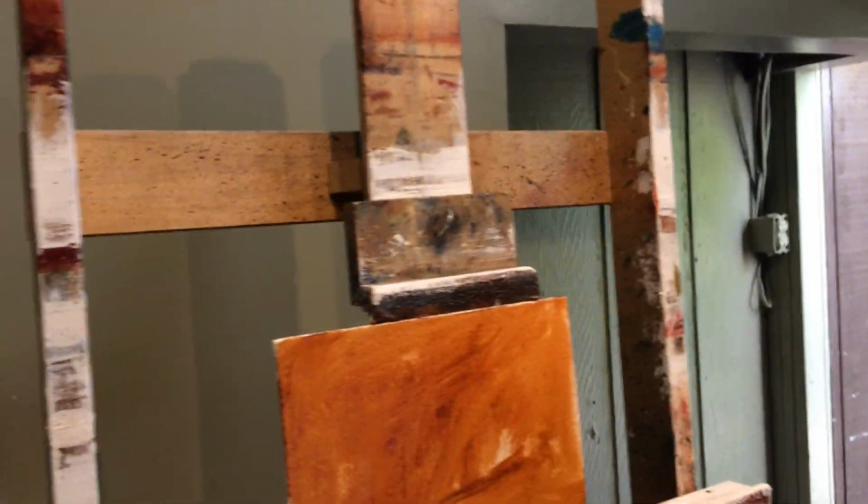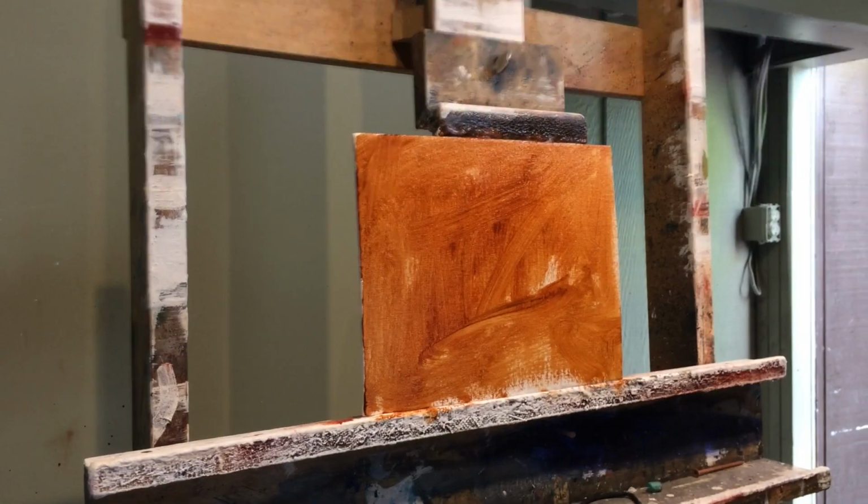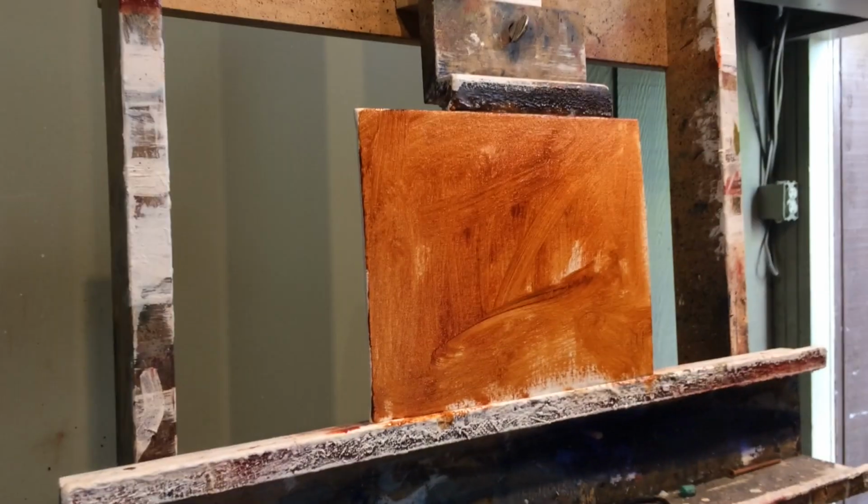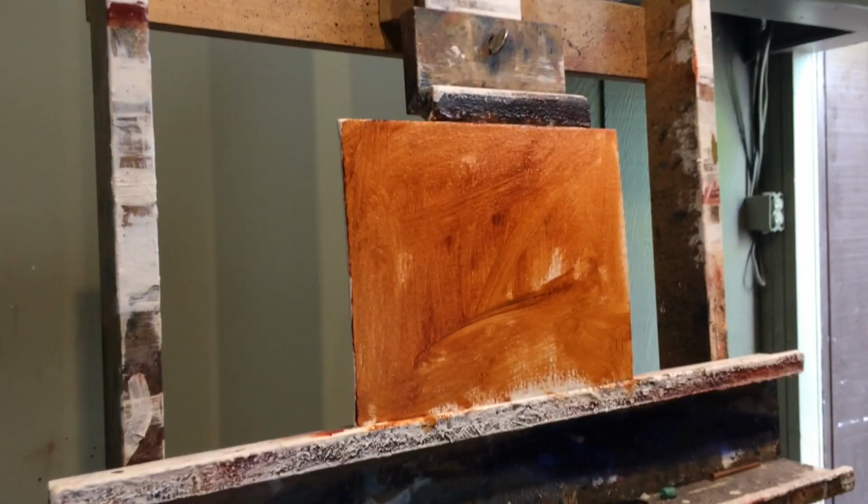So it's fairly loose as far as the paint. Put that in there. Sorry.